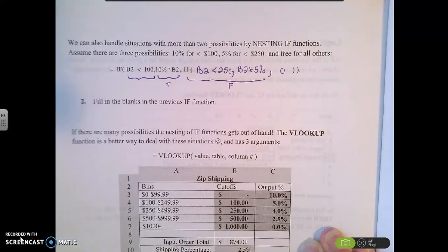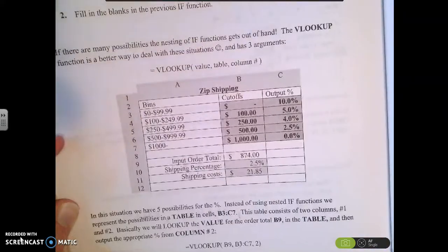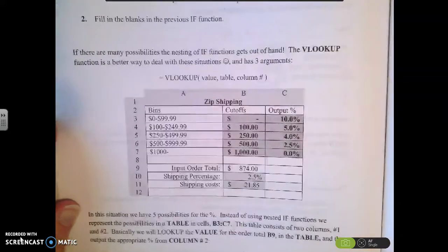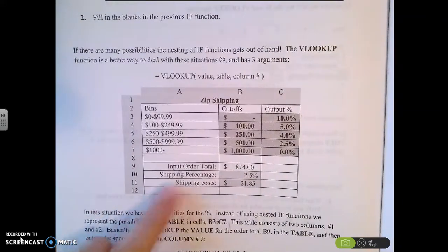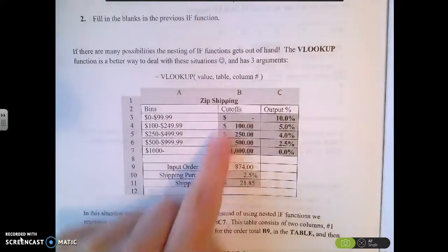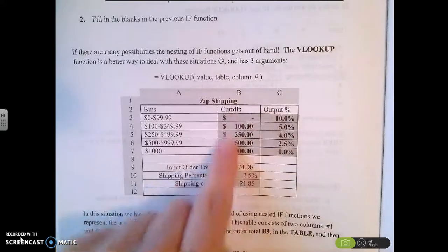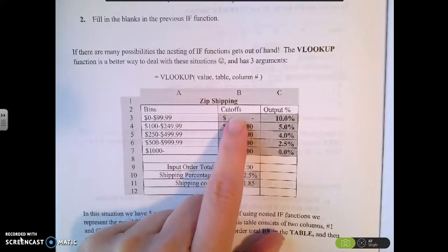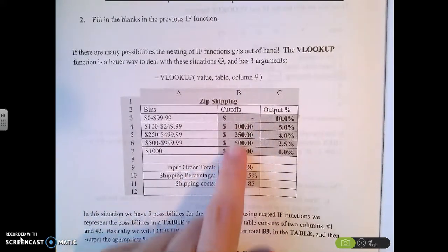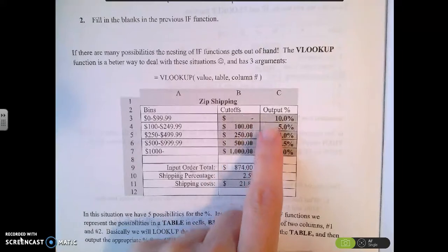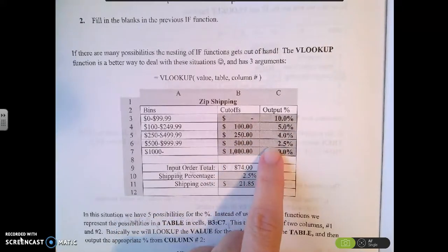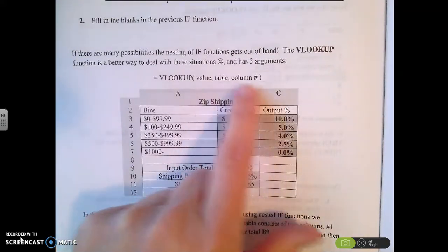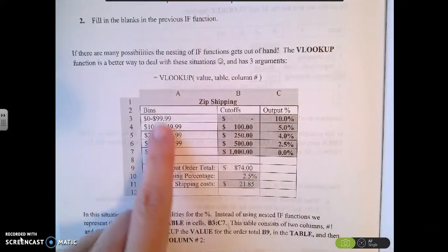Okay? All right, here's another example. This is what we call a VLOOKUP. With a VLOOKUP, you will set up a table, and in this table, it basically will look at what the values in this column are to decide what output you should have. You can set this up a little bit differently, so we'll look at some different examples.